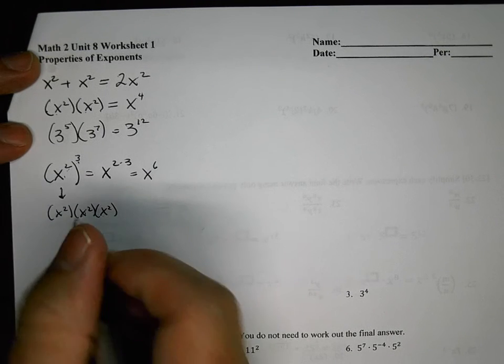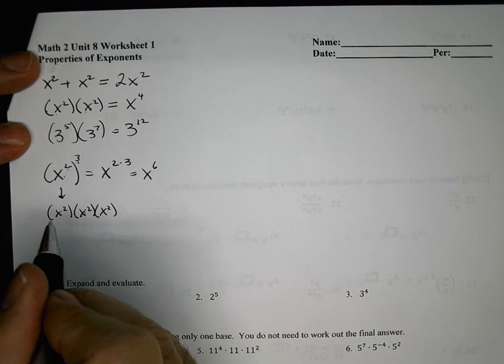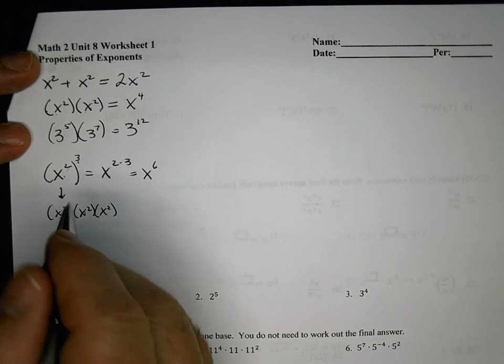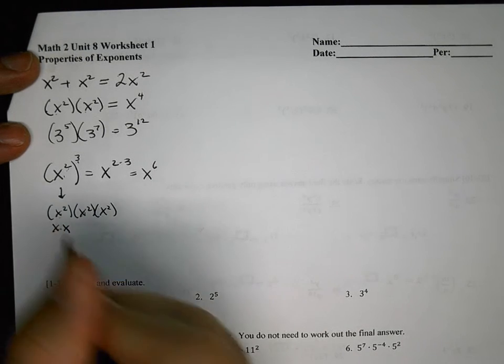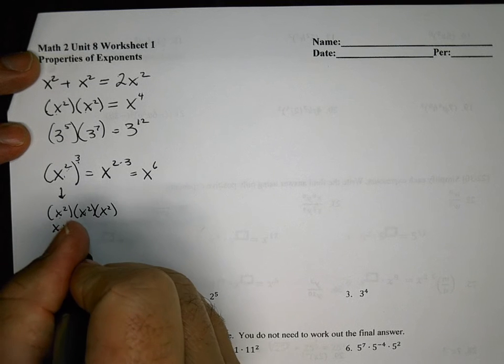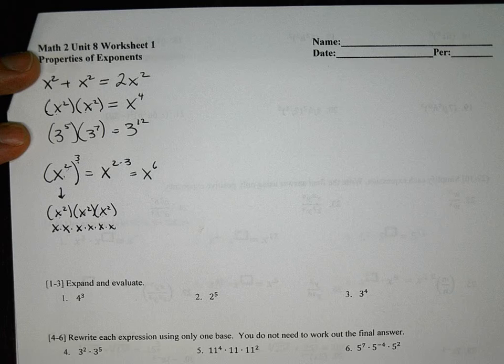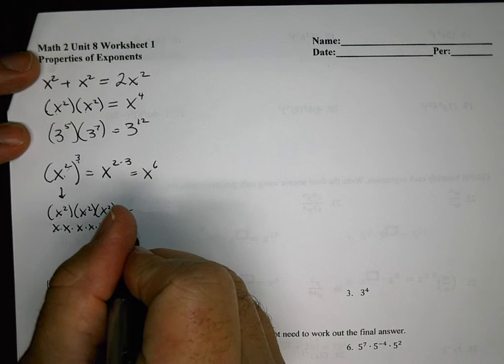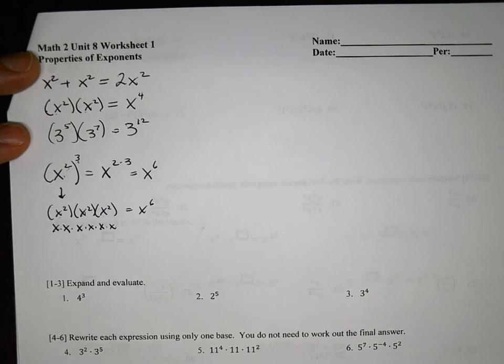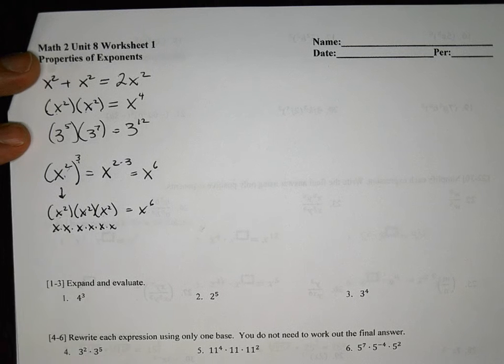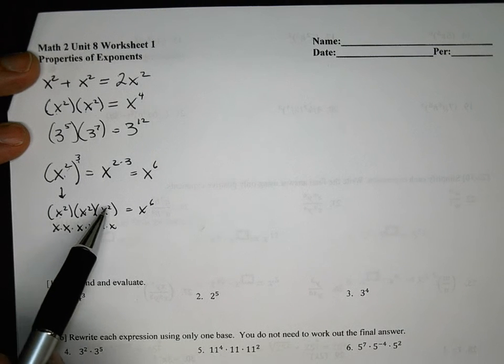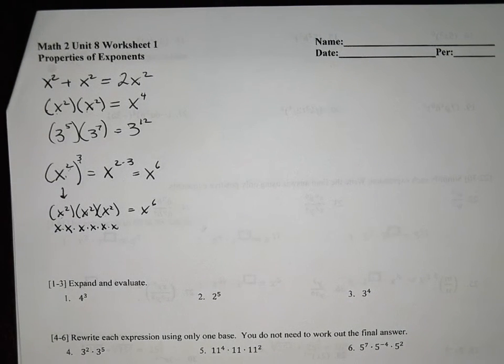Just like up here, x squared is really x times x, which means x times x, which means x times x. And what we end up with is x to the 6th. So that's a little explanation of why we add exponents. 2 plus 2 plus 2 is 6. So that's an explanation of the first two properties of exponents.